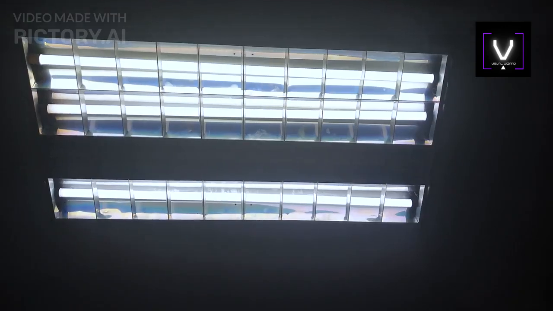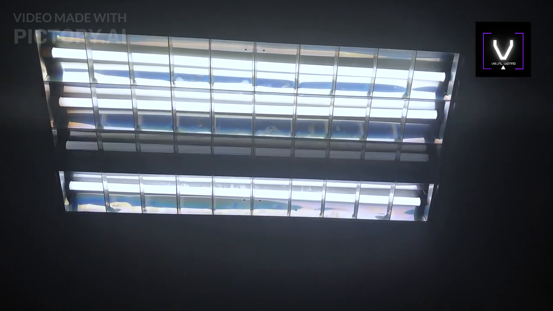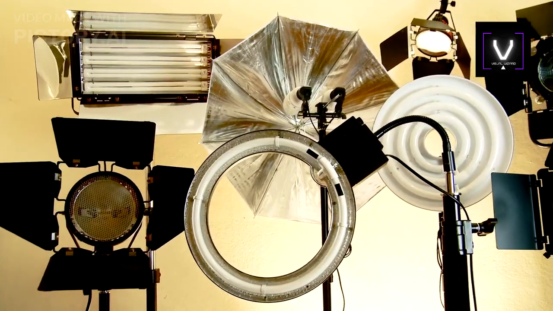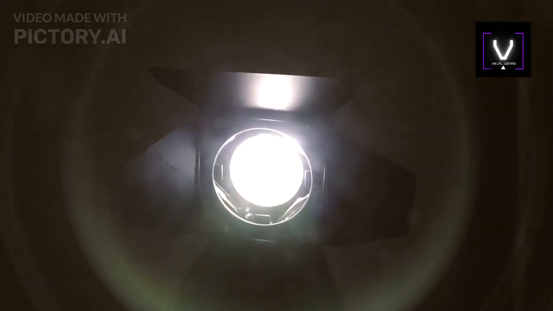Before diving into techniques, it's essential to grasp the fundamentals of lighting: direct or diffused, natural or artificial light. Hard light sources, such as lamps, create sharp, well-defined shadows. Soft light creates gentle shadows.